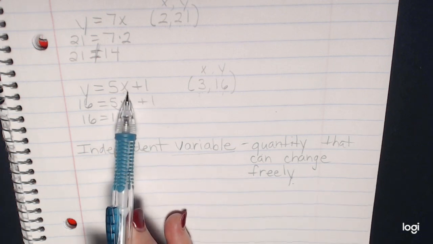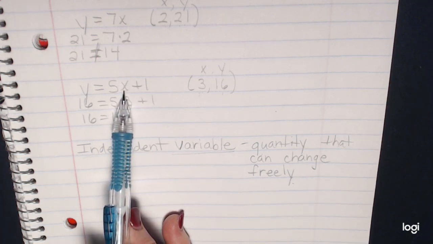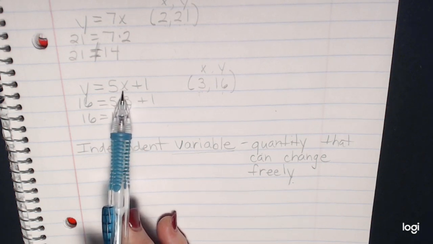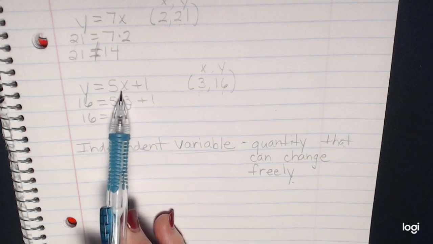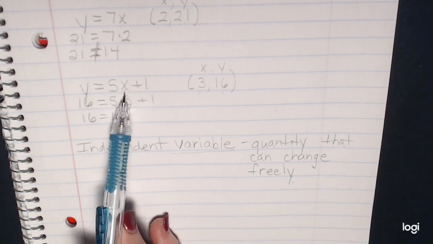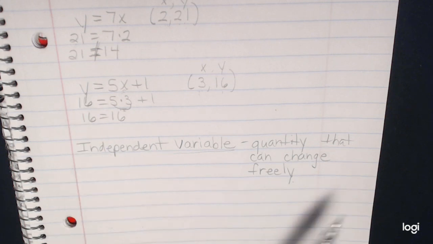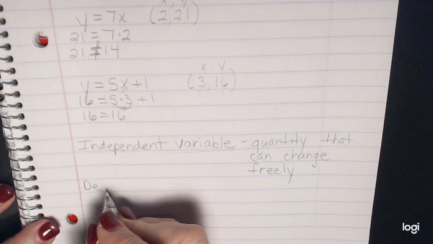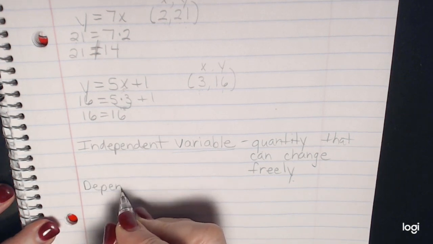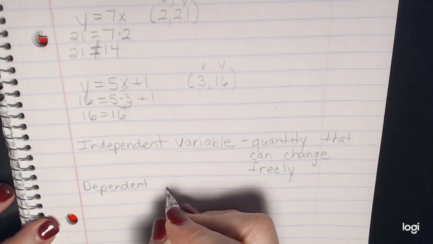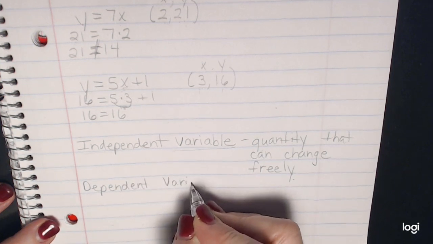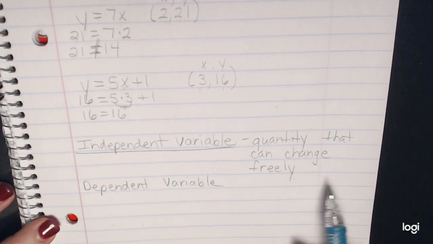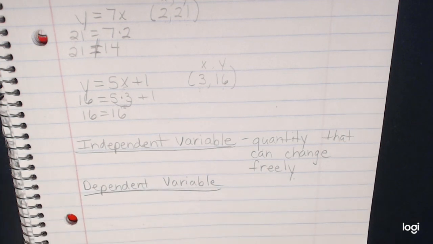So for example, I could pick any number I wanted here to put in for x. 1, 2, 3, 4, 5, 6. Whatever I put in here, it can change to whatever I want it to. But whatever I make this variable is going to change what y is. And so our other variable is called a dependent variable. And so we're going to need both of these terms in our notes. So we have the independent variable. It can change freely. And then we have a dependent variable.